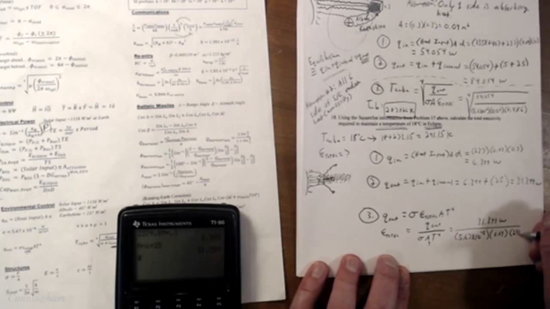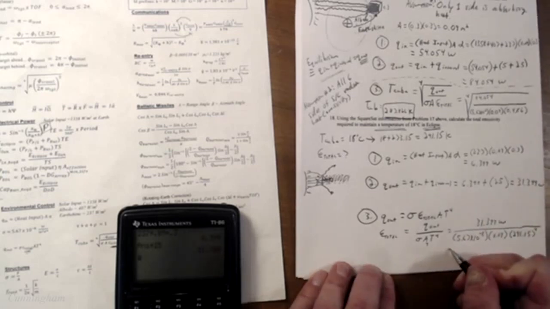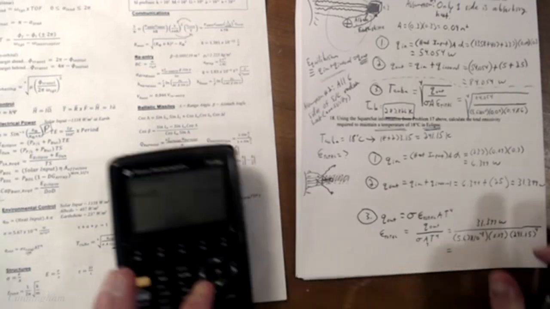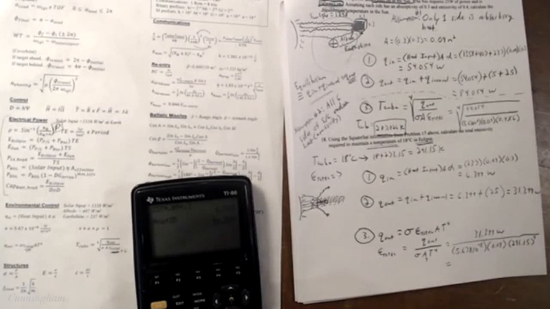What was that? 291.15 to the fourth. All right. Now we want an emissivity total that should not be a huge number in the hundreds or anything like that. Good.